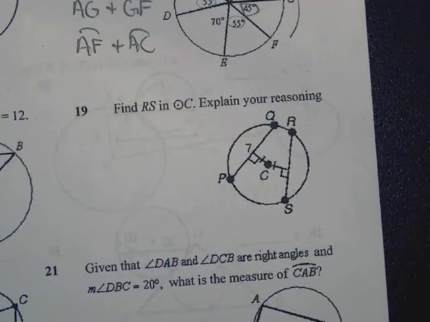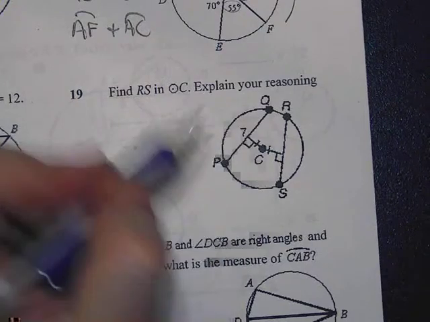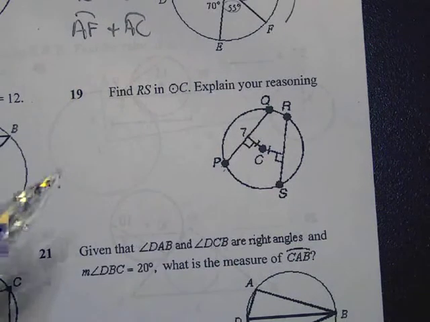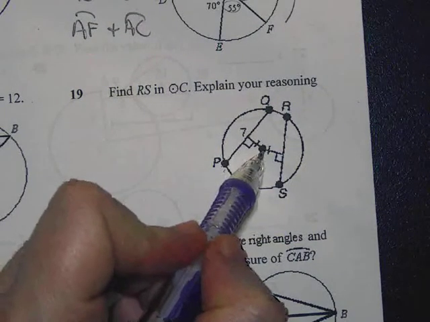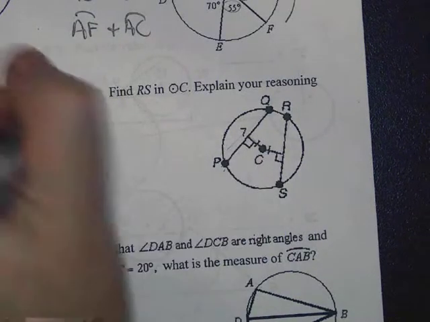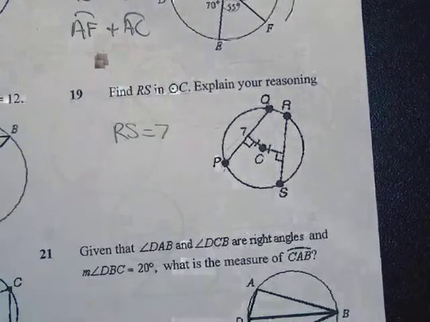Number 19, find RS and explain your reasoning. Here's the deal. When you have chords QP and RS that are both the same distance to the center, and I know that because there's tick marks here, they have to be the same length. So I can automatically say that RS is going to be 7.